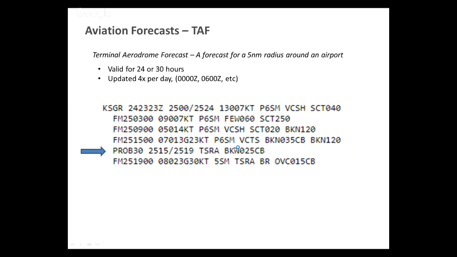And there will be broken cumulonimbus clouds at 2,500 feet AGL ceiling. If you guys remember from the theory class, cumulonimbus clouds are those huge, towering thunderstorm clouds that go from, in this case, 2,500 feet all the way up through 30,000+ feet.